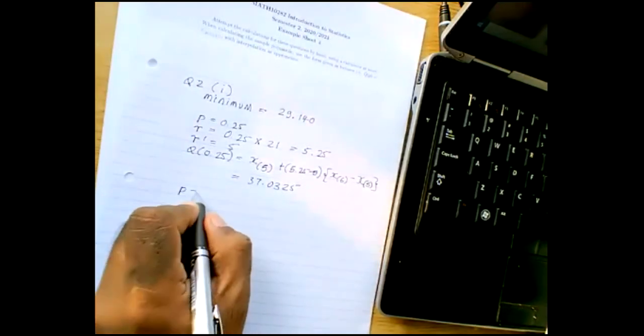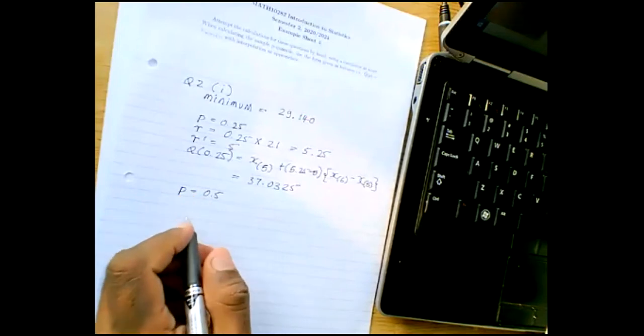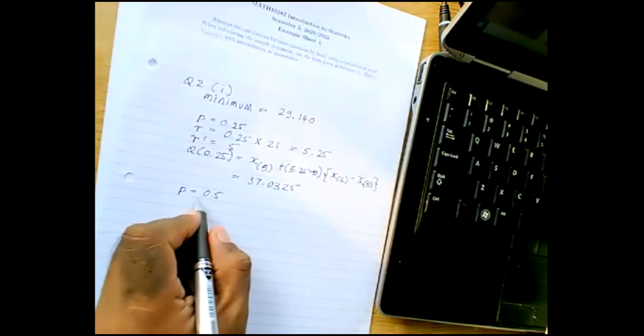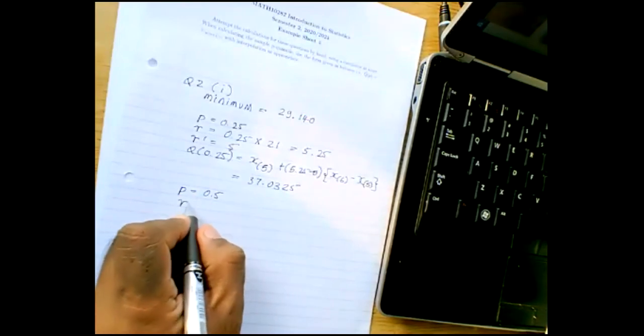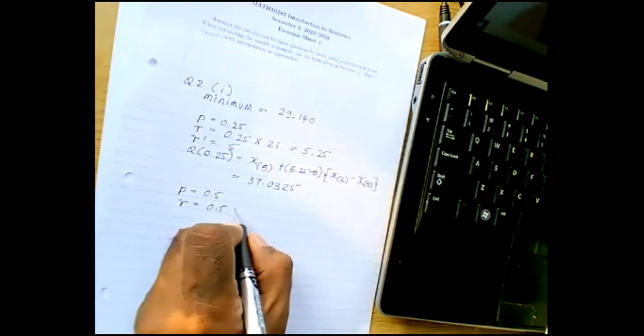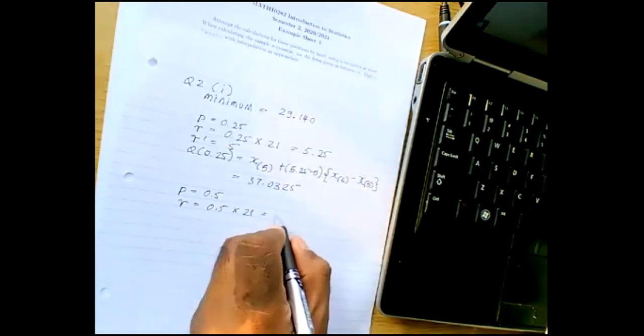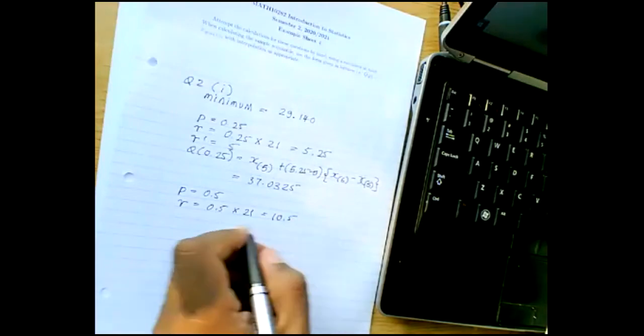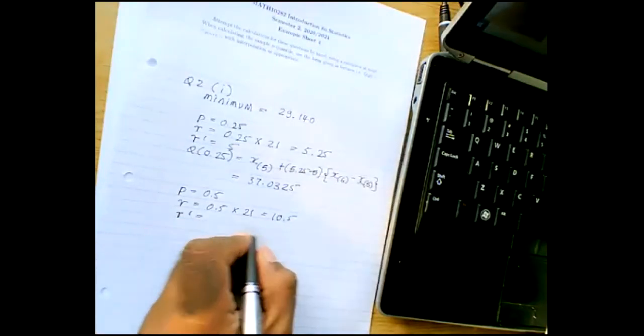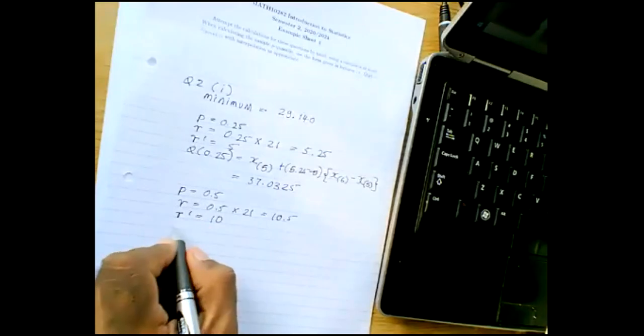The next thing we need to do in the 5-number summary is the median. So P is 0.5, and your R is 0.5 times 21, which is 10.5, right? Your R prime is the integer part of 10.5, which is 10.